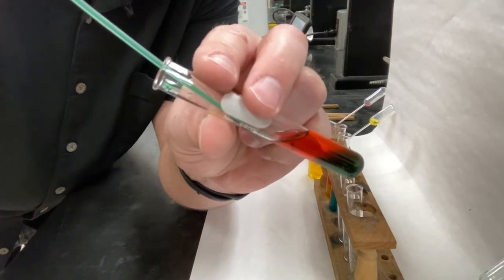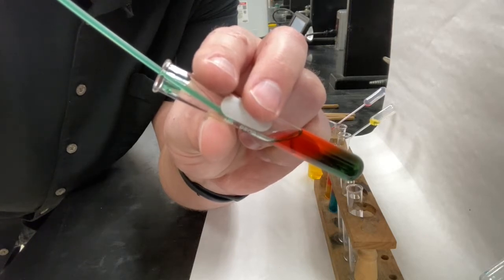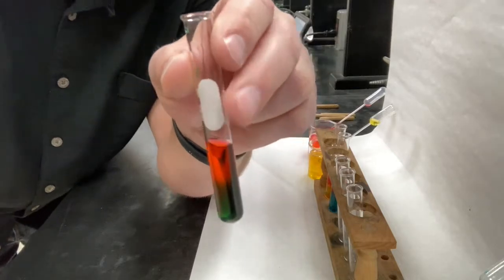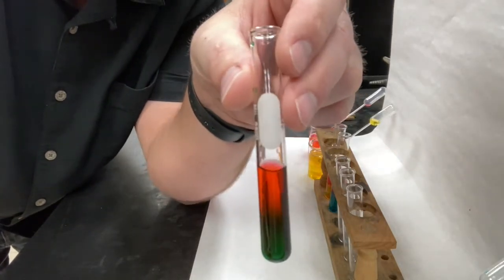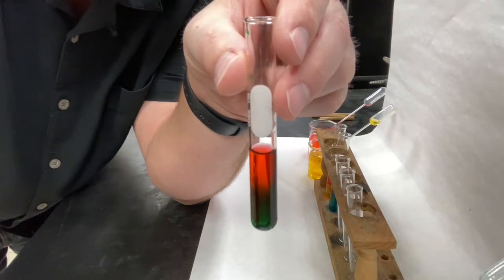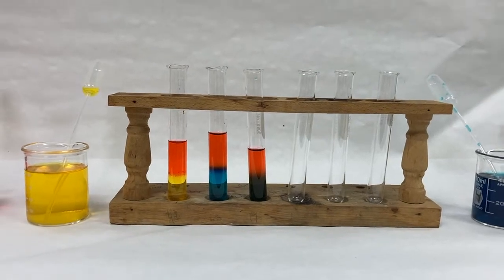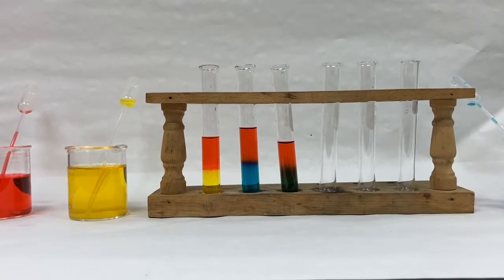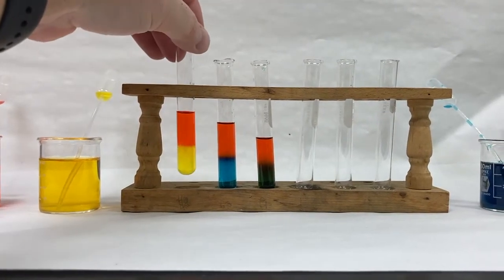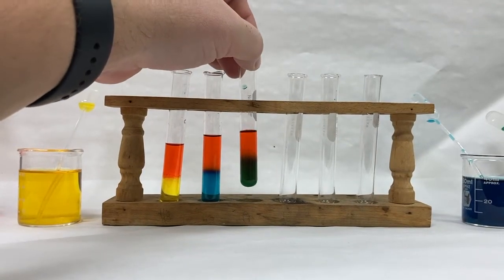By adding it slowly though, I allow the green liquid to stay as green liquid and the red to stay as red liquid. And there you have it. So there's a view of our first 3 mixtures. Red and yellow, red and blue, and red and green.